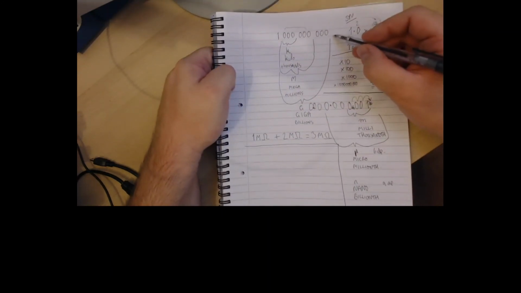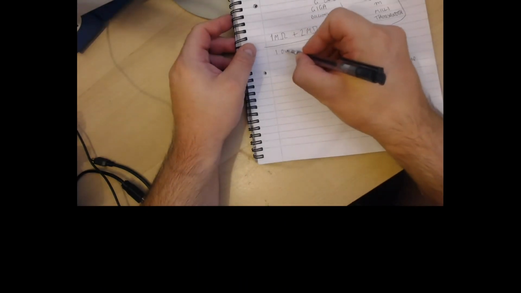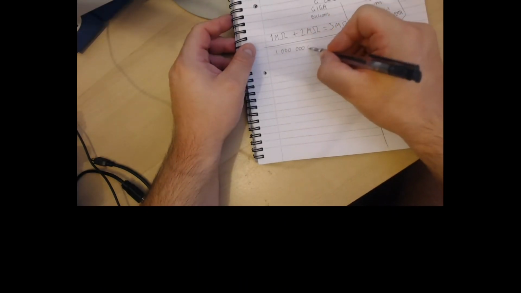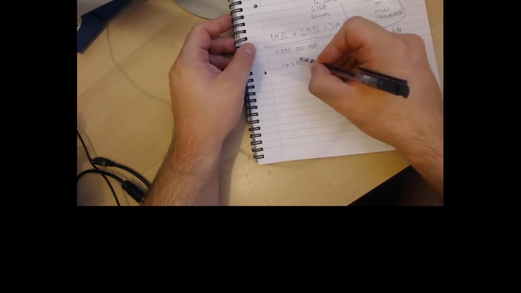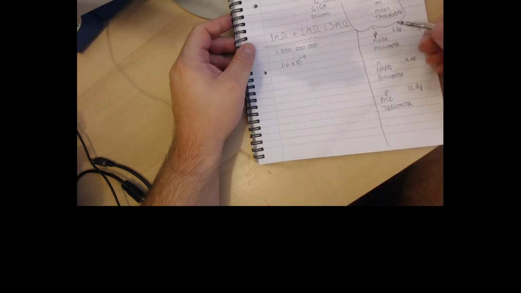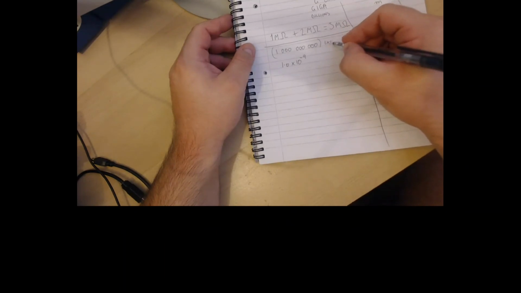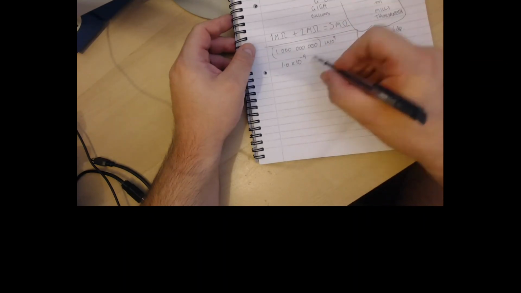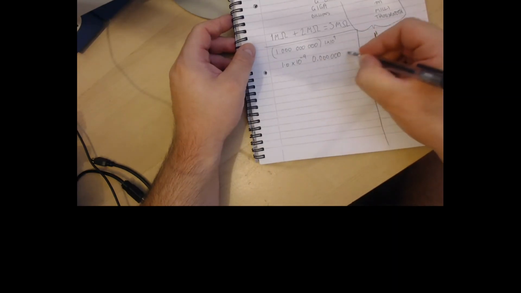So instead of having 1 billion here with 9 zeros and having this notation, what we would have is, I'll just write this out again, we'd have 1.0 times 10 to the negative 9, which would look like this.